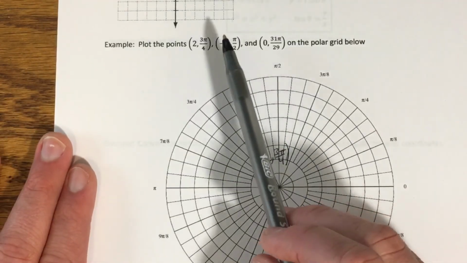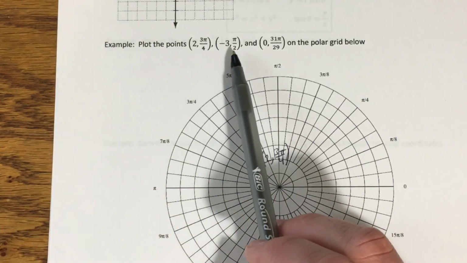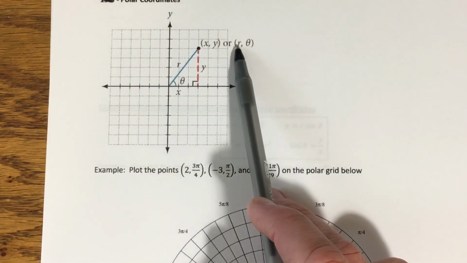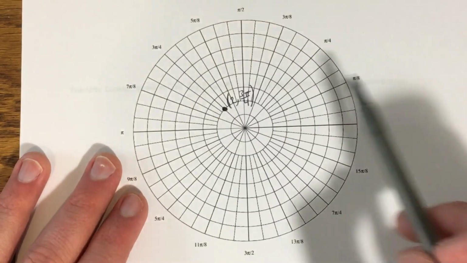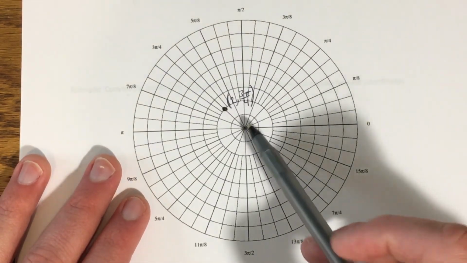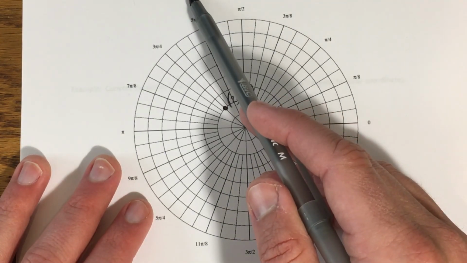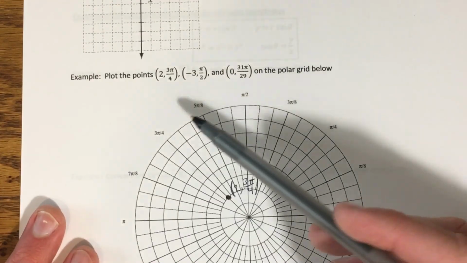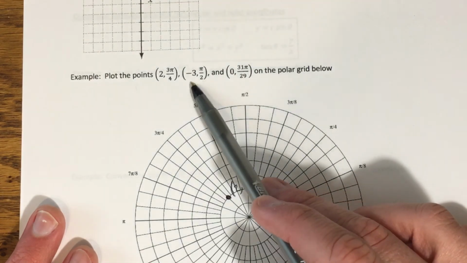Next up, we have this point in polar coordinates, (-3, π/2). Now, initially, it may seem like this doesn't make any sense because r, which again is the first coordinate that we read in polar coordinates, is supposed to represent the distance from the origin or the pole. However, the distance we usually say can't be negative, so this may initially seem like it doesn't make any sense to have a negative 3 here.